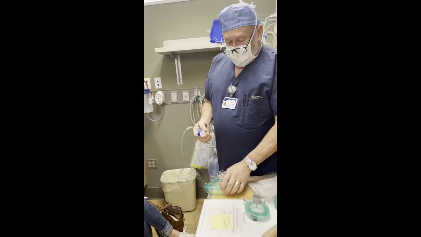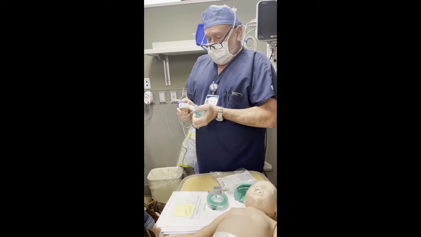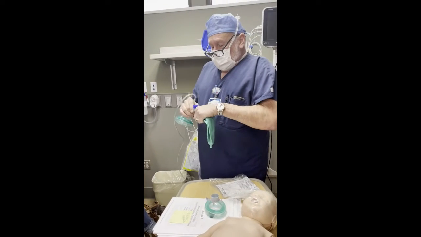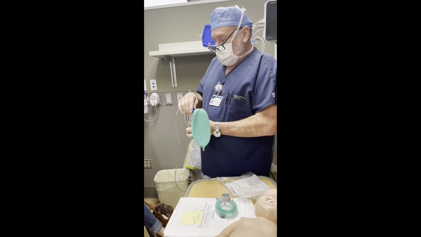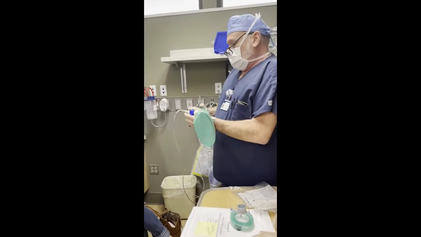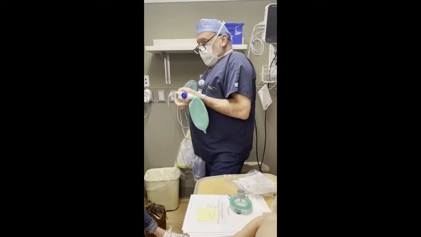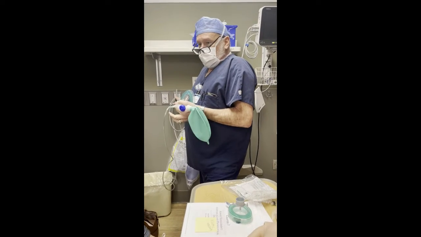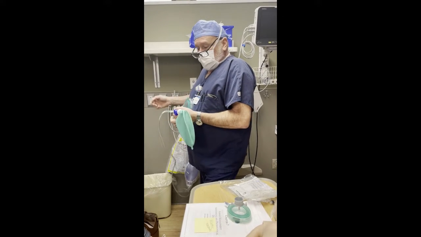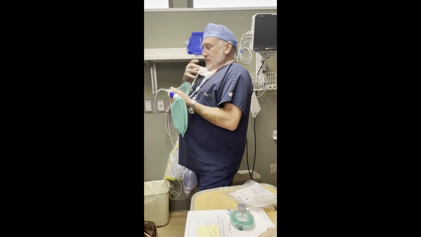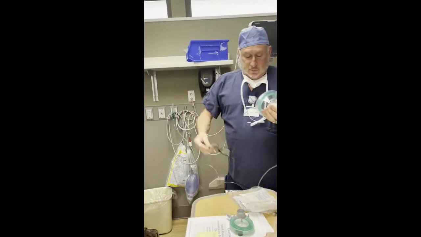So I'm going to put this together on me just so you can see. So we're going to close this all the way up. If you have to use one of these, a 2 liter flow won't do it. You need like a 4 or 5 liter flow to completely inflate this bag. And I can't do it on my hand because I can't get a tight seal. So forgive me here.